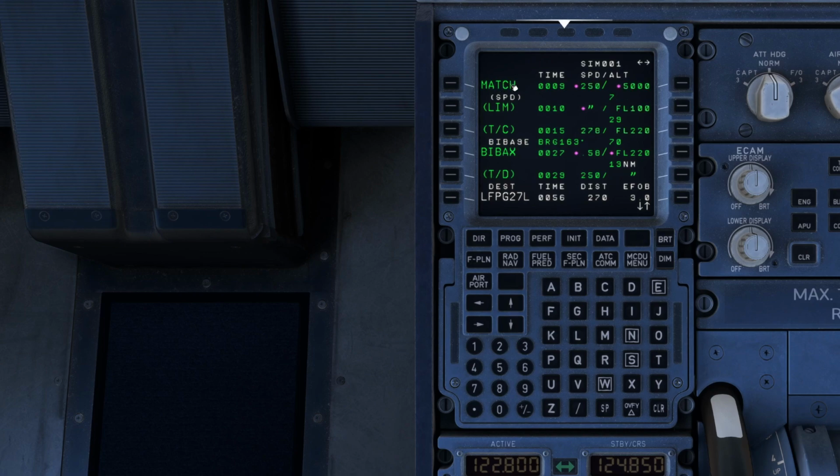Then it joins up the match and the bivacs. This shows the full arrival now. So now we've got a distance of 270 miles, which is about right, and 56 minutes, which, once again, gross error check looks about right. Estimated fuel on board: obviously, this depends how much fuel you're going to load up, but this shows how much fuel you're going to have on arrival. That's the basics of the flight plan page.